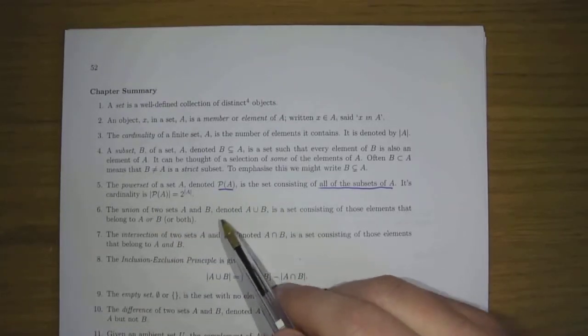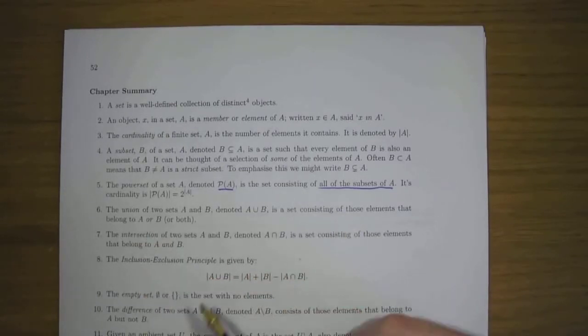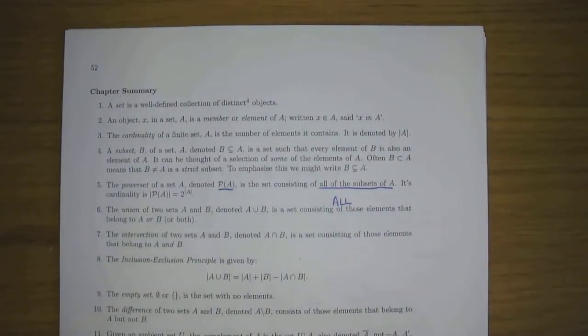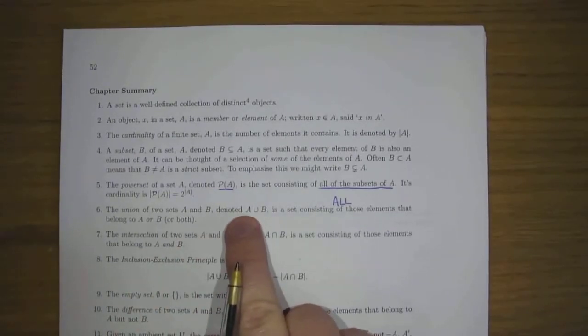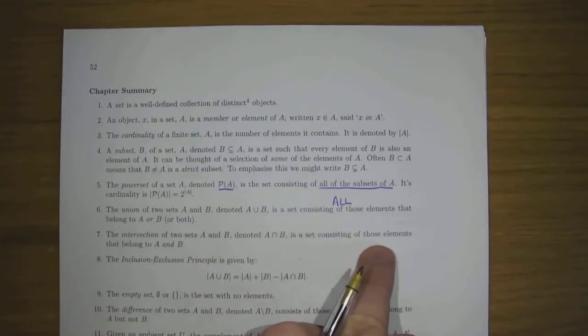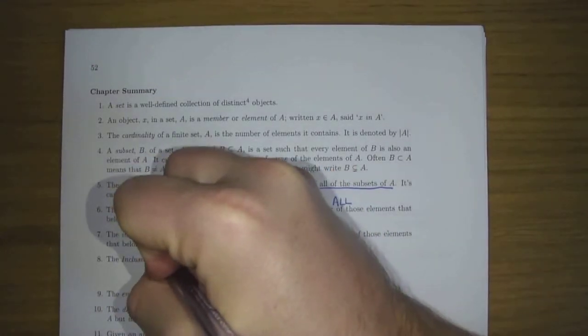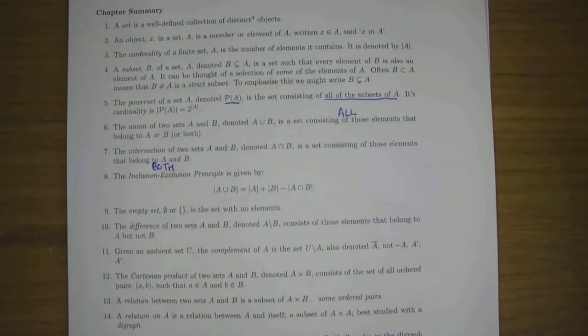The union of two sets A and B is a set consisting of those elements that belong to A or B or both. If you want to list A union B, my recommendation is to list all the elements of A and then all the elements of B that you haven't got yet. The intersection of A and B, denoted A intersection B, is the set consisting of all those elements that belong to both. Union is like "all", and intersection is like "both".